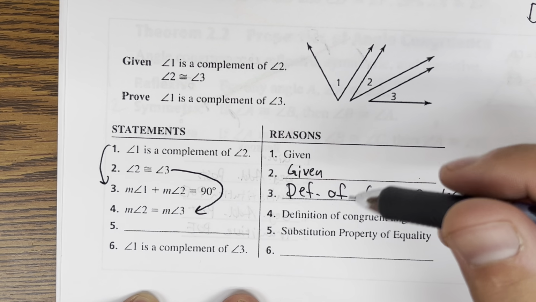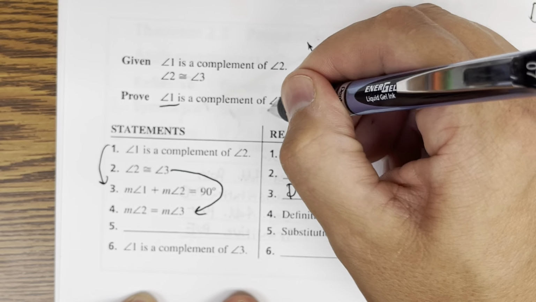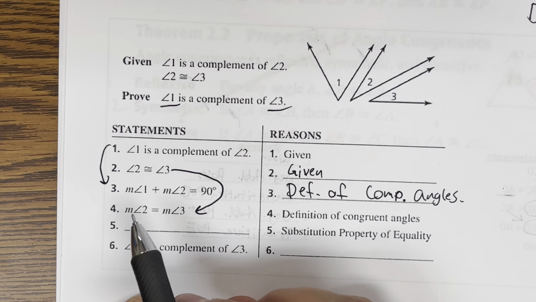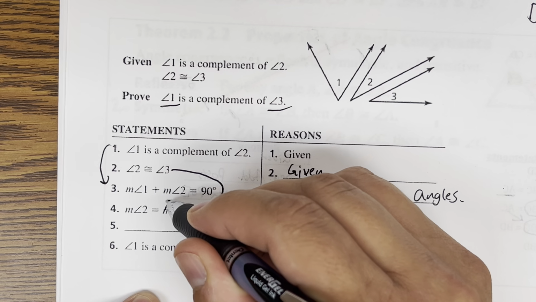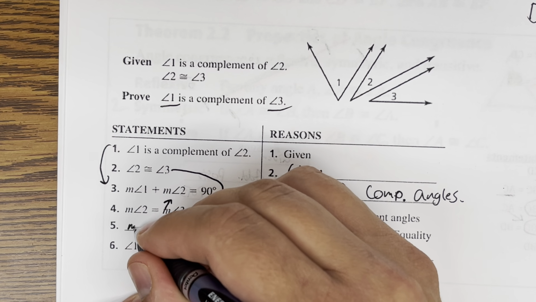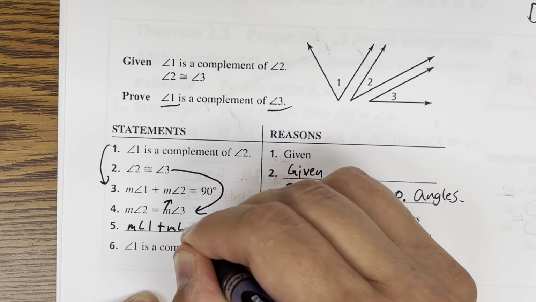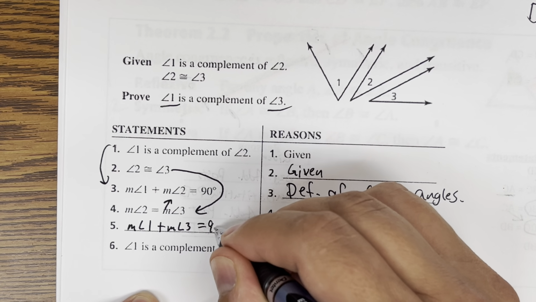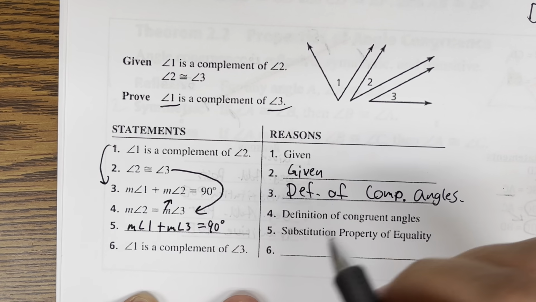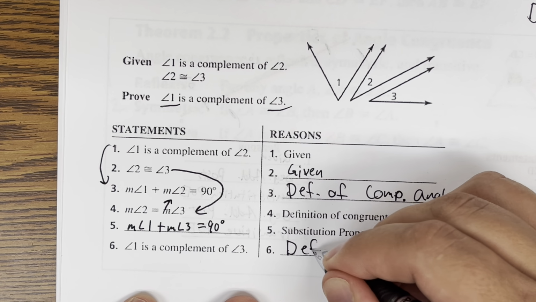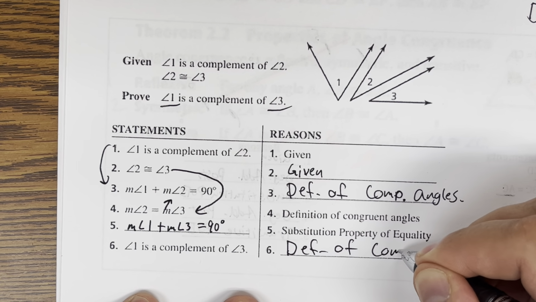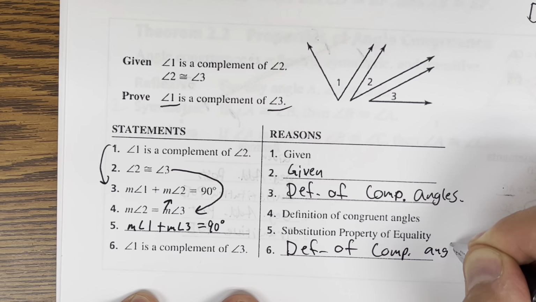Now we need to substitute. Like we said, we need to end with 1 plus 3 equals 90. Right now we have 1 plus 2 equals 90, so I'm going to substitute angle 3 in for angle 2. So the measure of angle 1 plus the measure of angle 3 has to equal 90 because angle 3 is equal to angle 2. We use substitution. Now we can state that they are complementary because they add up to 90. So we use the definition of complementary angles.